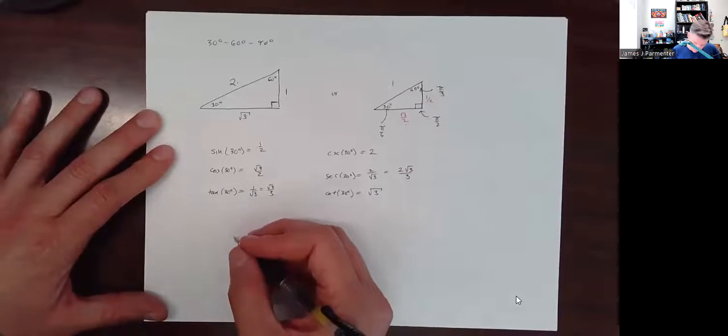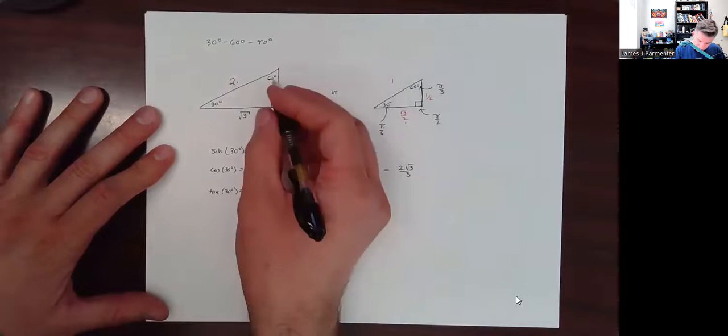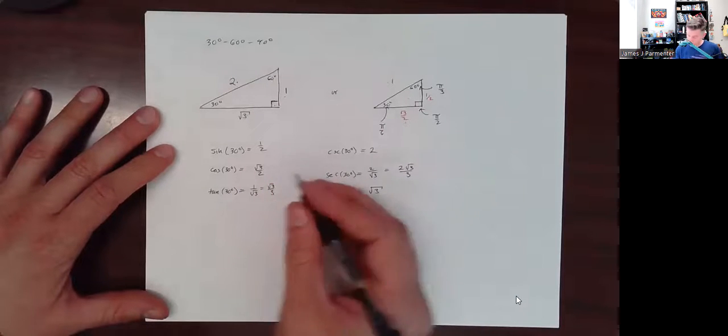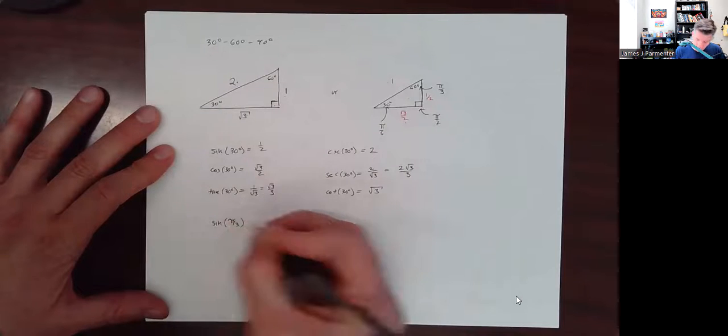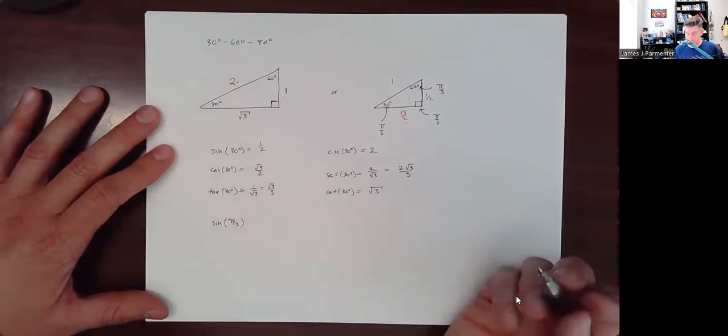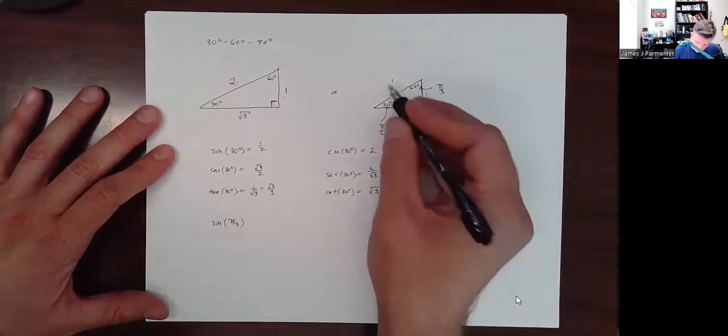I should try and stay in frame, though. For the other angle, 60 degrees, which I'm going to write in radians just to be fun. Sine of pi over 3 radians, which is 60 degrees, is root 3 over 2 over 1.